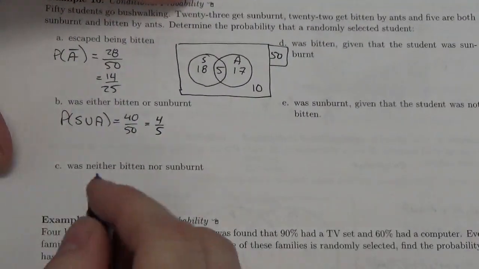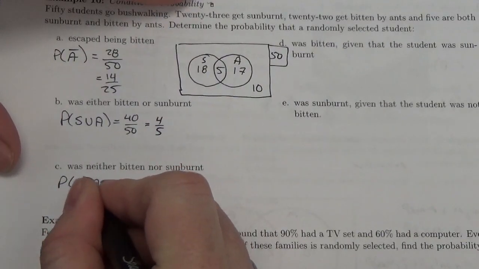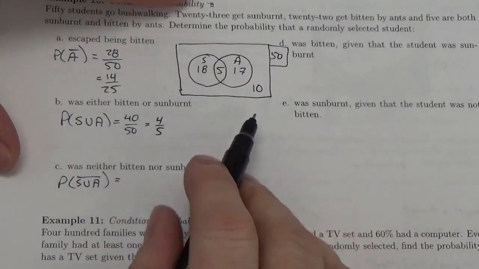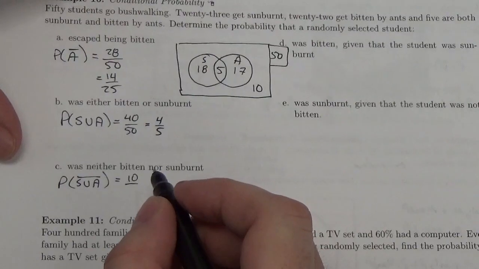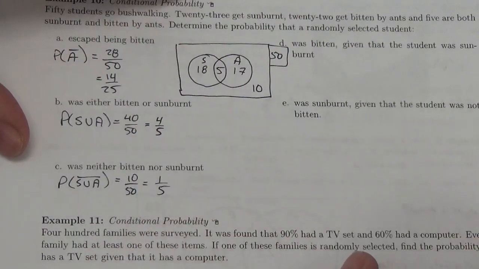Now, how about was neither bitten nor sunburned? Well, now that's the probability that you are not in the union of those two sets. And again, we've already dealt with that. There are 10 students that are out in that area here, and when you simplify that, it's 1/5.